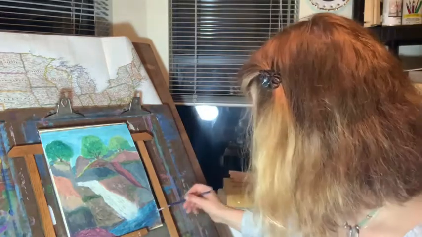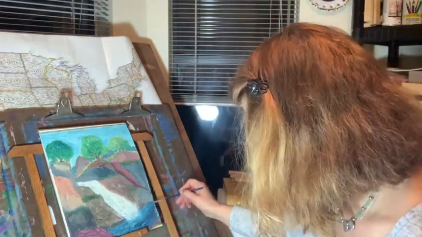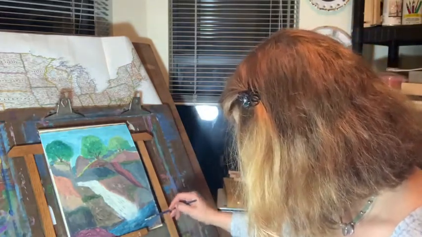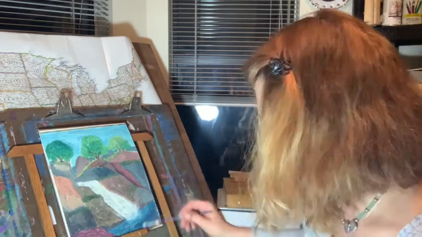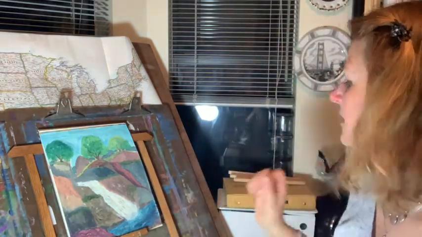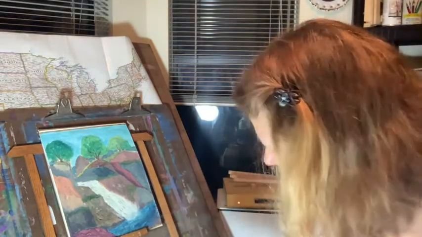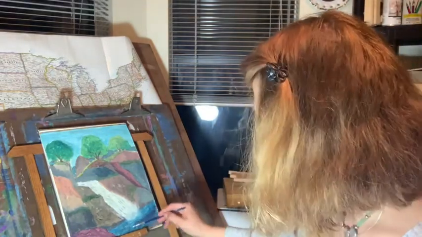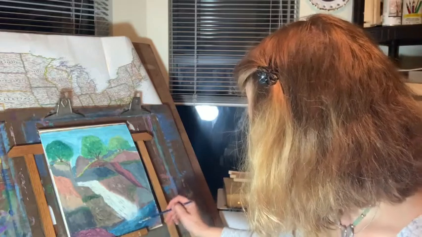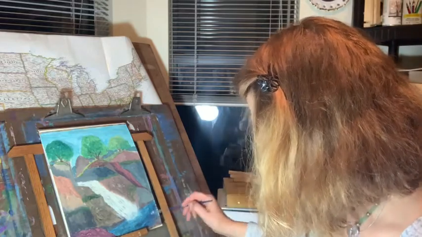So just to show the movement of the water, it helps to show that the river is moving, and close those white gaps on your picture.